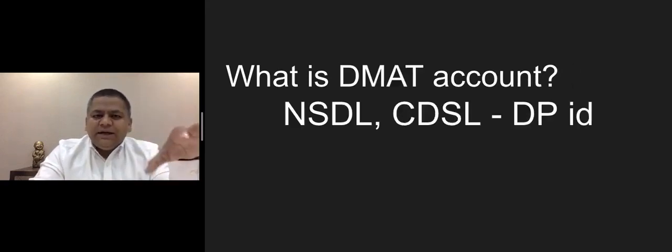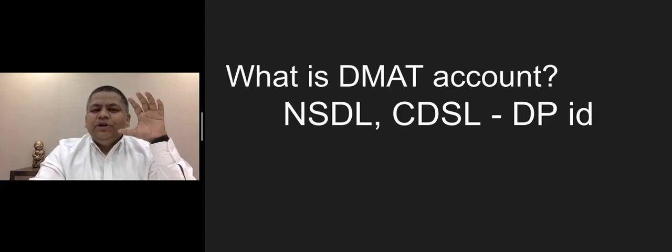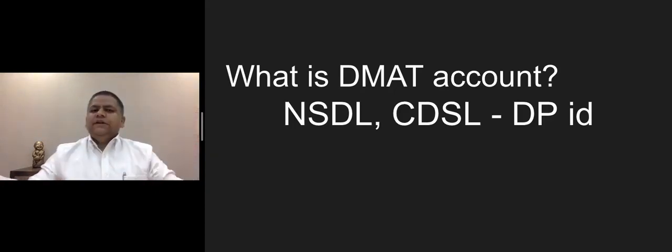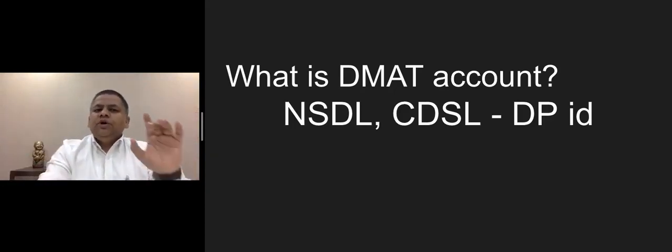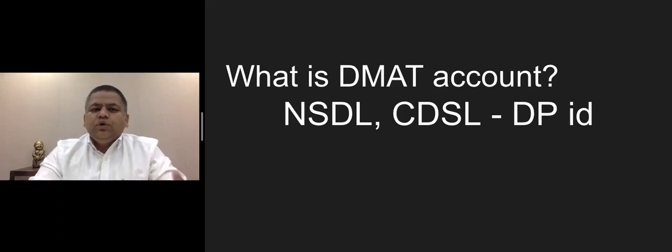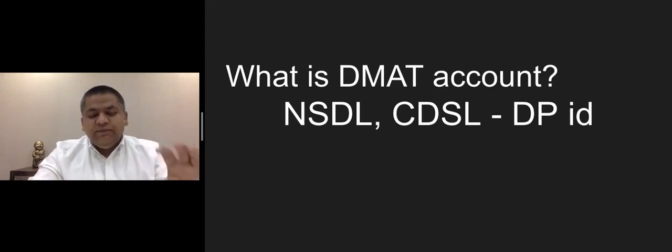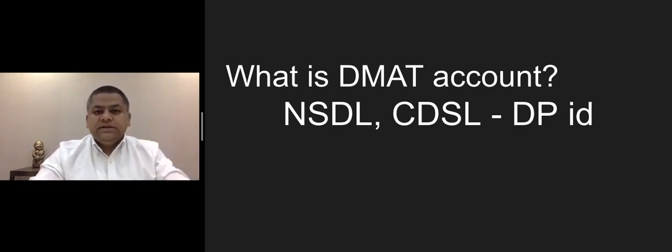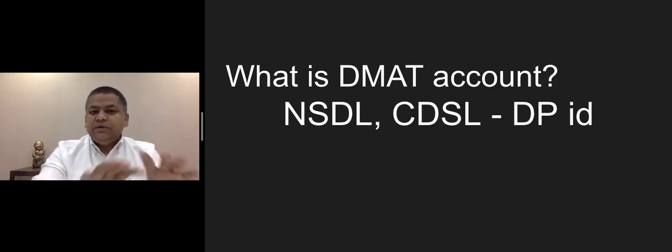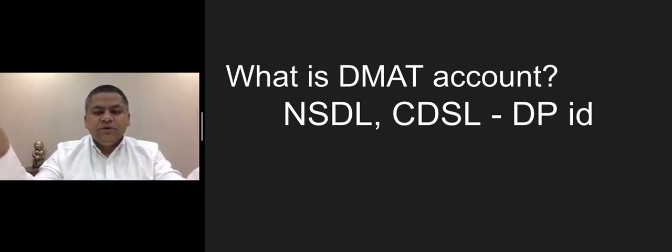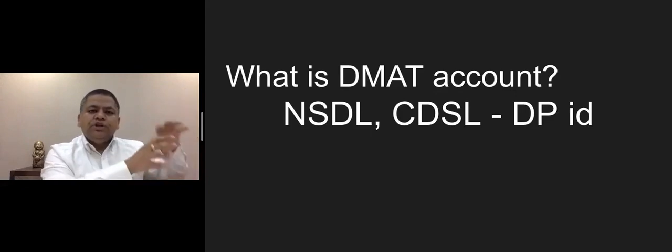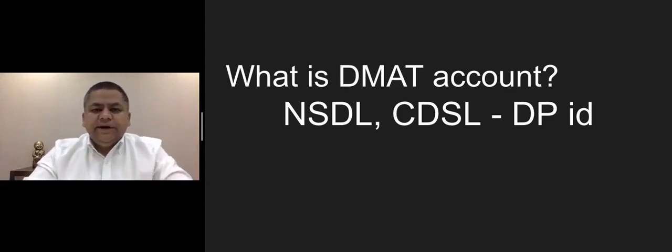So a trading account gets opened at the stockbroker level, and a DMAT account gets opened at your depository level. They are two different accounts. First of all, your broker can only ask you to open the trading account. DMAT is not mandatory. You can keep your DMAT account anywhere else. You can have just one DMAT account and 10 trading accounts with 10 different brokers, and you will keep all your shares in that one DMAT account, right?